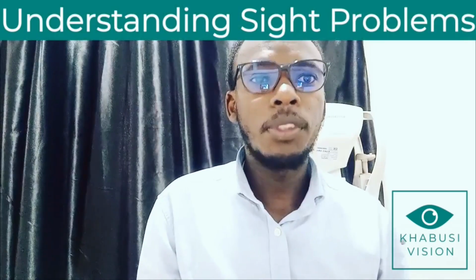Ever wondered why some people squint to read road signs, while others hold books at arm's length? You've probably heard the words myopia or hyperopia, also called nearsightedness and farsightedness. But what do they actually mean? These are two of the most common vision problems, known as refractive errors.